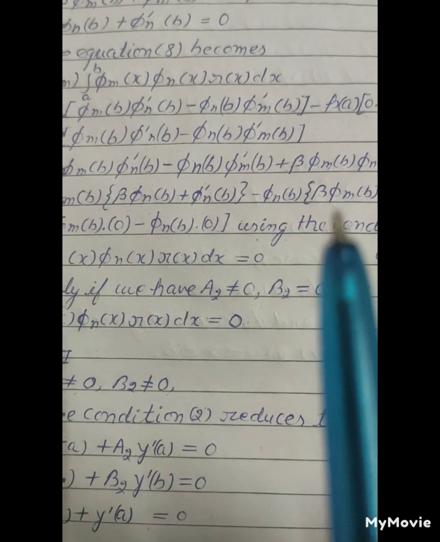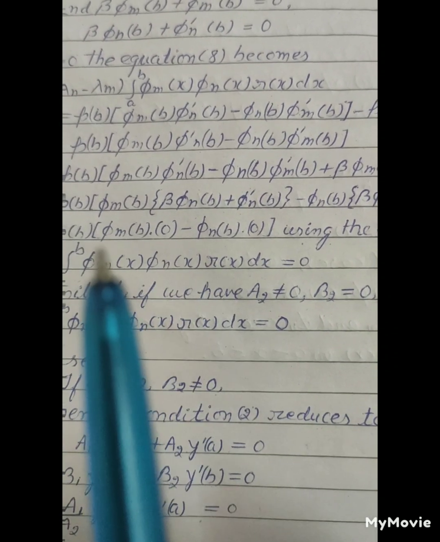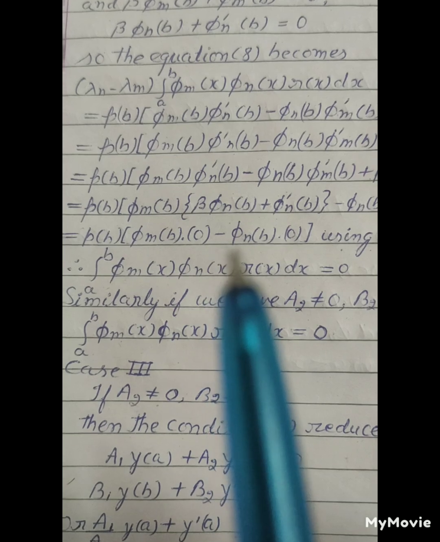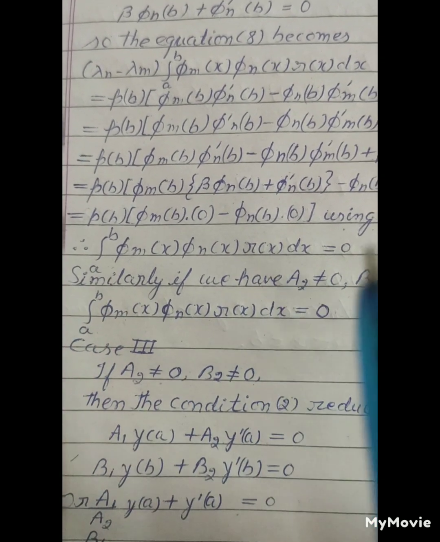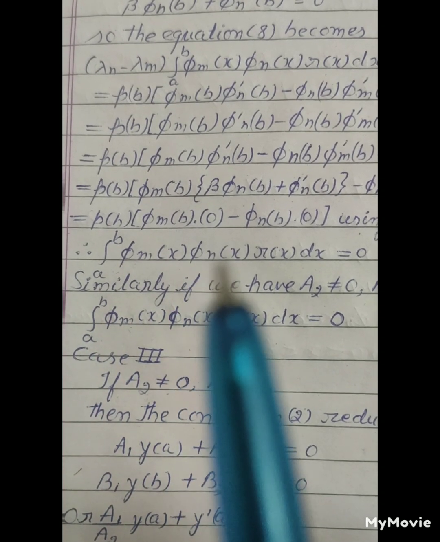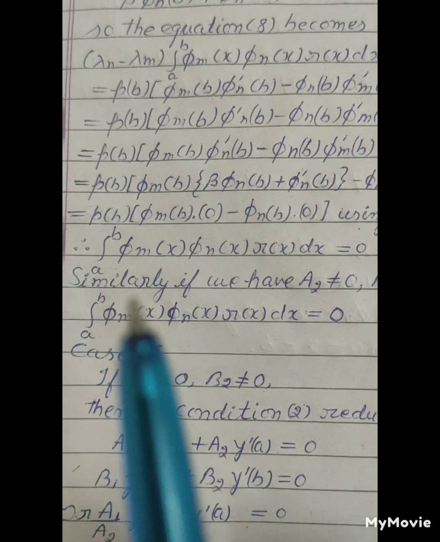In this equation this term and this term equal 0, so we have φm(b) into 0 and φn(b) into 0, so this equals 0. So the integral from a to b of φm(x) φn(x) r(x) dx equals 0.